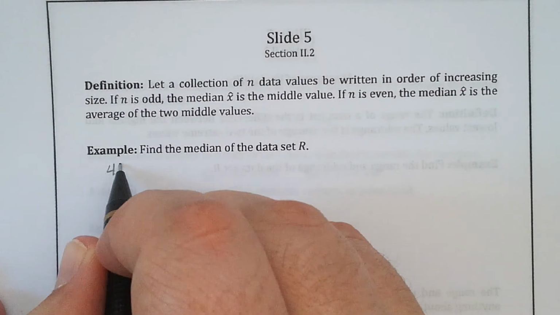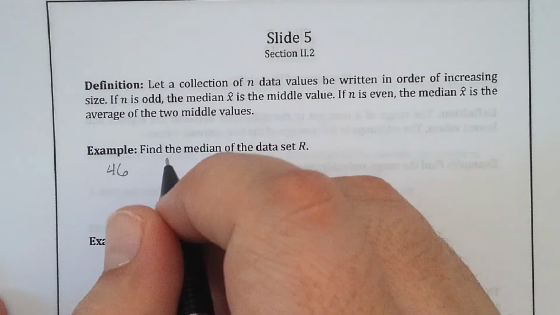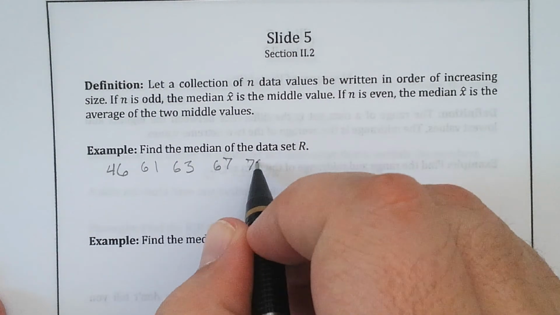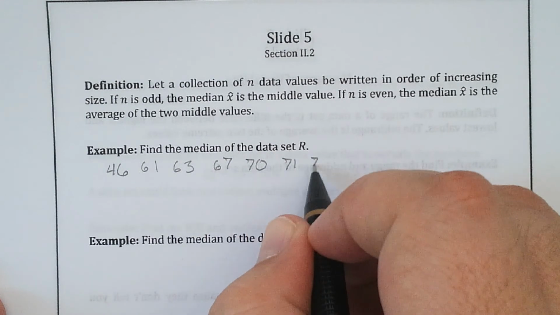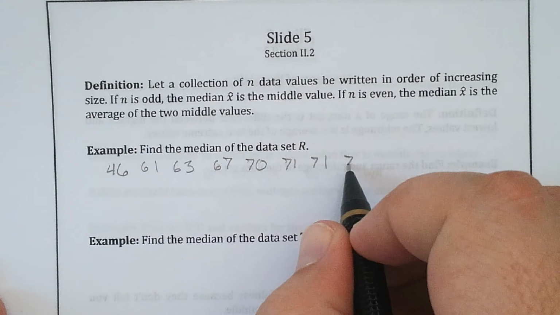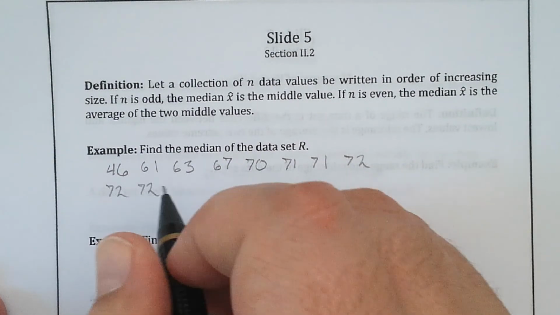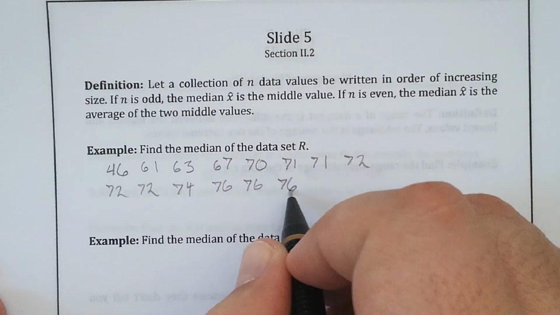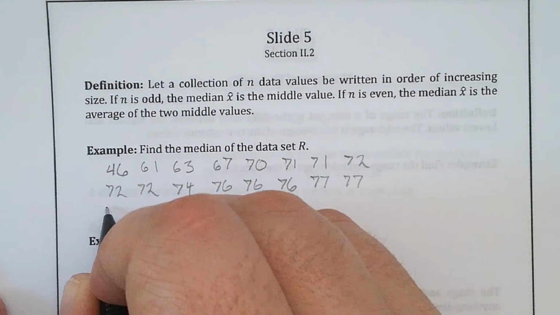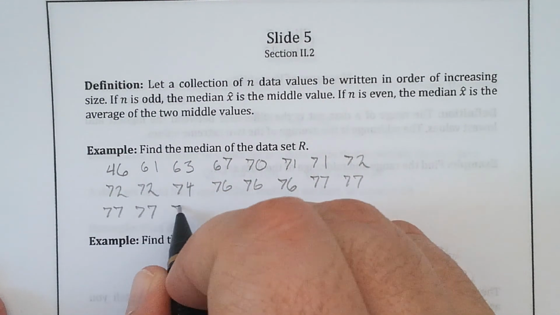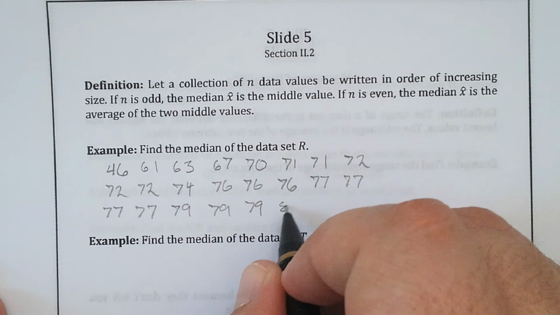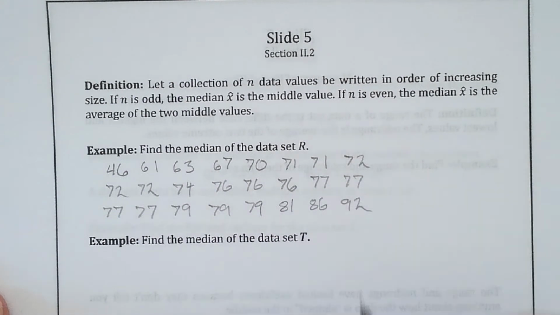So we have 46, 61, 63, 67, 70, 71, 71, 72, 73, 74, 76, 76, 77, 77, 79, 79, 79, 81, 86, 92.